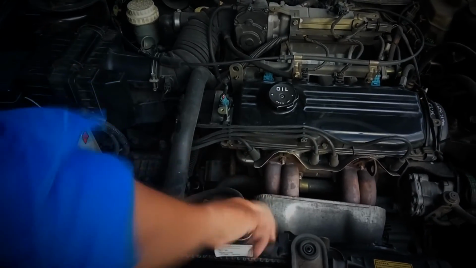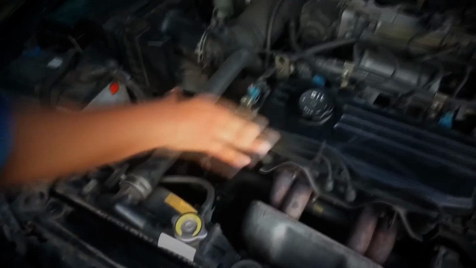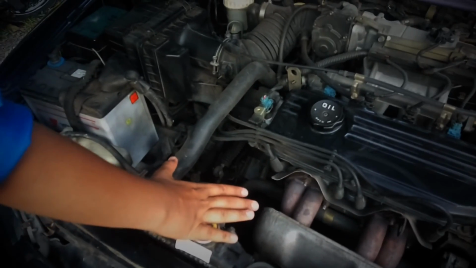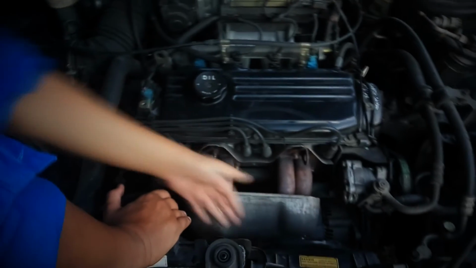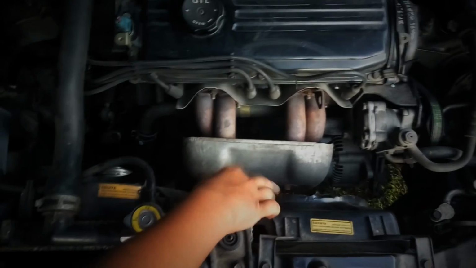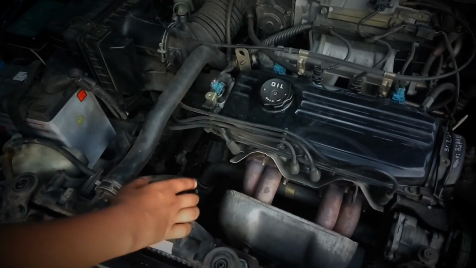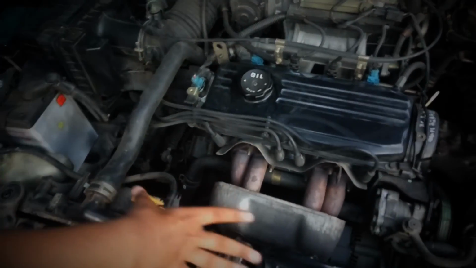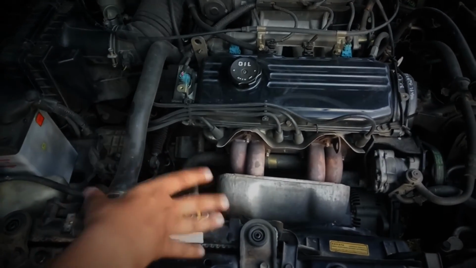So the function of the radiator is to reduce the heat from the engine. The radiator contains water, which is a great conductor. So when we drive the car for a long period, the engine gets hot, and the heat will be transferred to the radiator by the fan. So this is the fan. As you can see, it has two fans which will extract the heat from the engine to the radiator. So the radiator will keep the engine cool and reduce the heat.